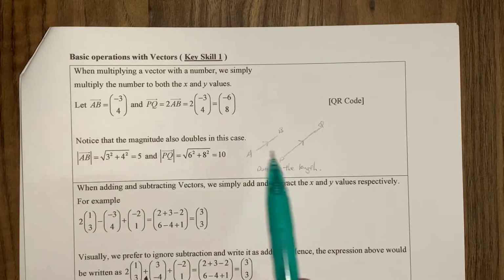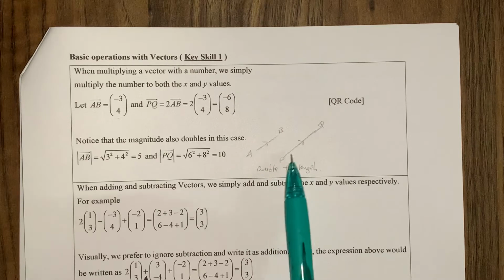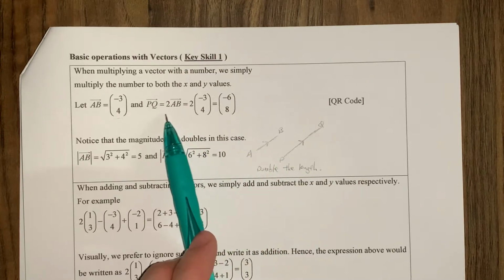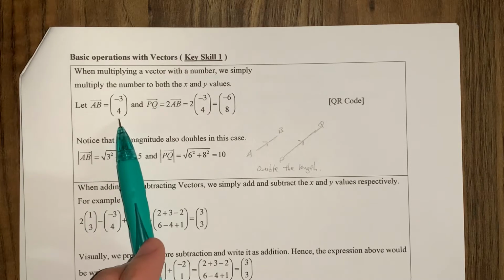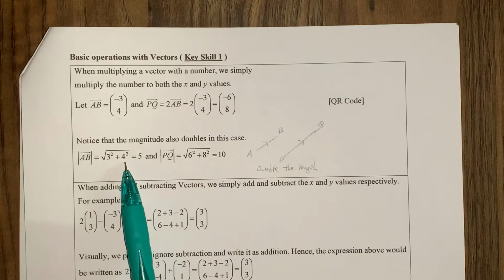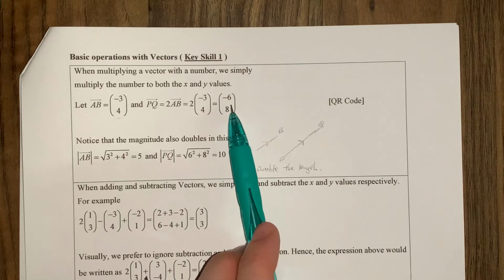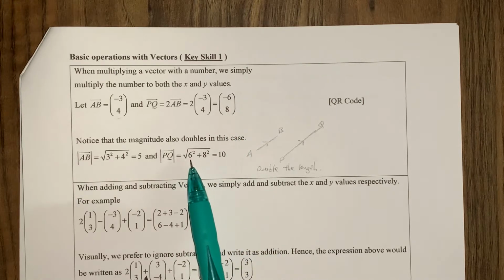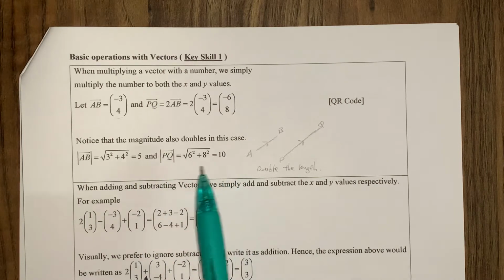So visually, what happens is like this. Imagine AB is in this direction. So PQ will be the same direction but longer, double the length because it's times 2. So you can notice that if I calculate the magnitude, for AB it is the square root of 3 squared plus 4 squared. Actually it's minus 3 squared, but it's the same. So over here our PQ is (-6, 8), right? So the magnitude is the square root of minus 6 squared plus 8 squared. You notice that the magnitude is 5 and 10. So the magnitude doubles also. So that's the effect of multiplying a vector by a certain number.